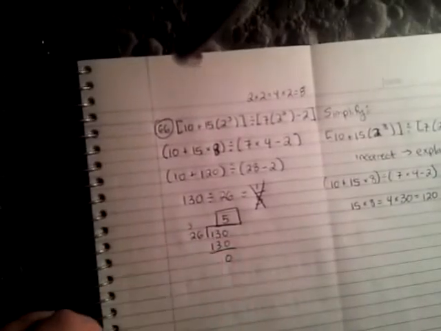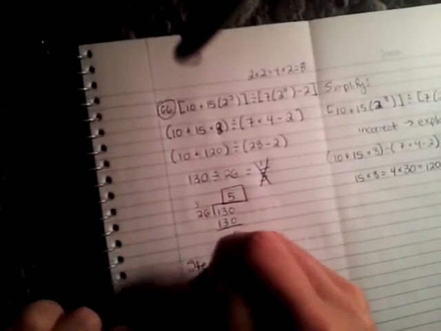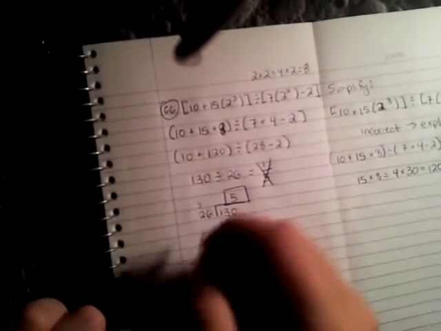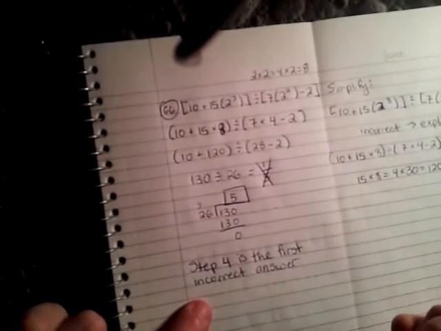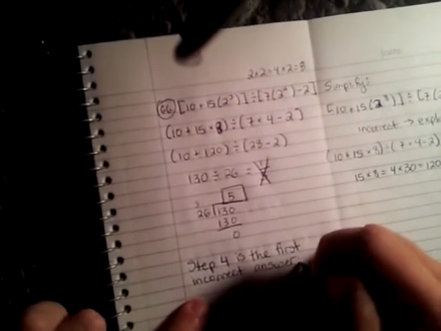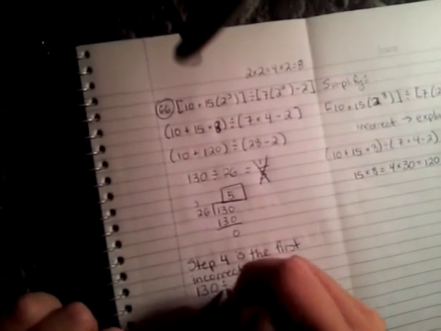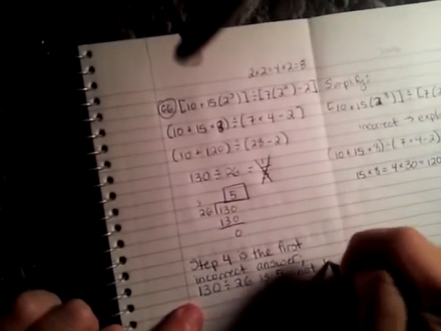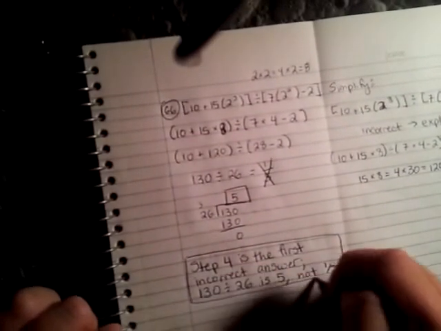So when we want to answer this question and explain our answer, we're going to say that step 4 is the first incorrect answer. And when we explain our error, we can just say 130 divided by 26 is 5, not 1/5. And that would be a very clearly explained answer. So that might be how I would go through it.